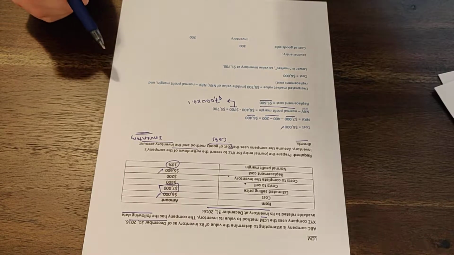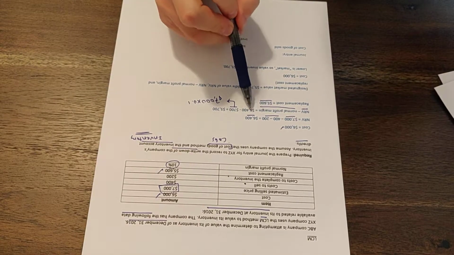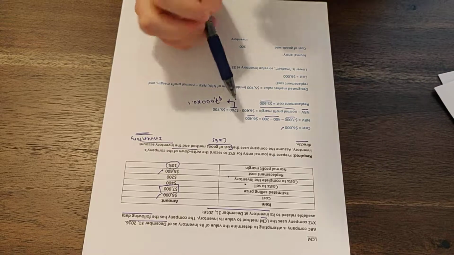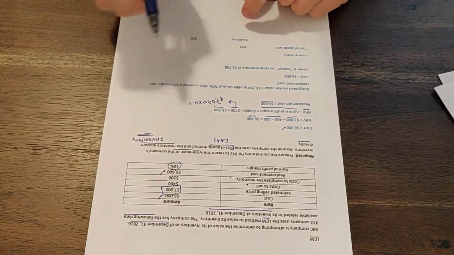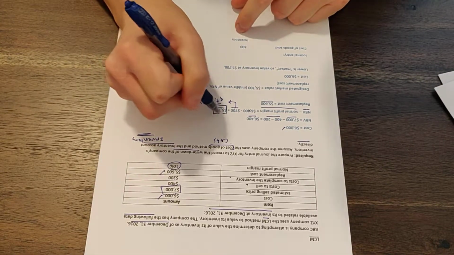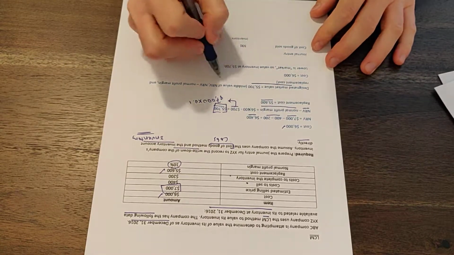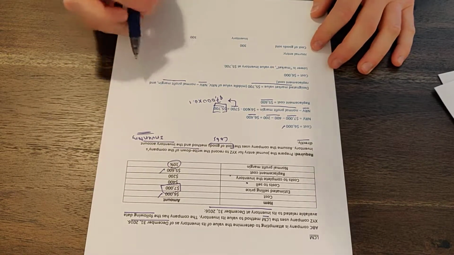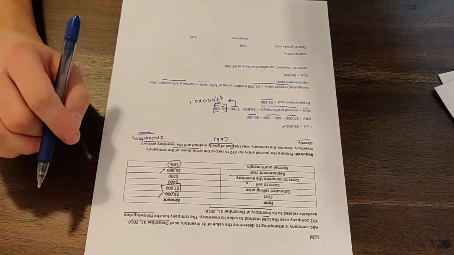Okay, so then what we'll do is we'll take 6,400, the NRV, subtract away the normal profit margin, and we'll get $5,700. Okay, the middle value is 5,700. So that will be our designated market value. It's the NRV less normal profit margin. Okay, that's the middle value.